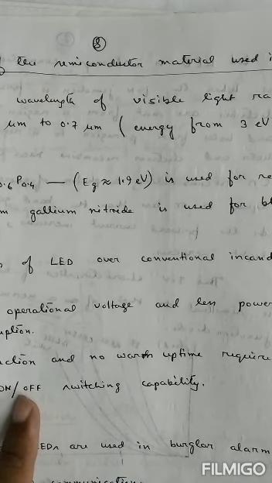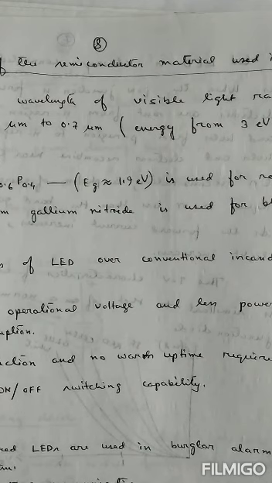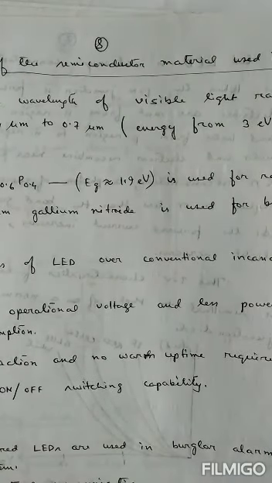Warm up time is not needed. Some lights, particularly sodium lights, which you may have seen used earlier as street lights, need warm up time. To get the maximum intensity from that particular light, we have to wait for 20 to 30 minutes. So warm up time is required. But in LED, no warm up time is required. Action is fast.